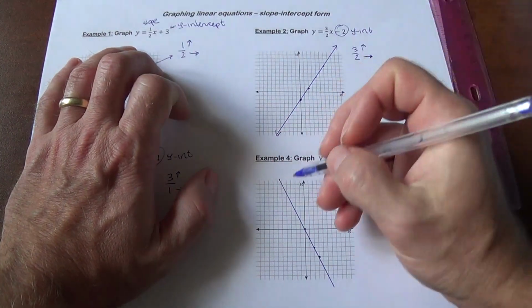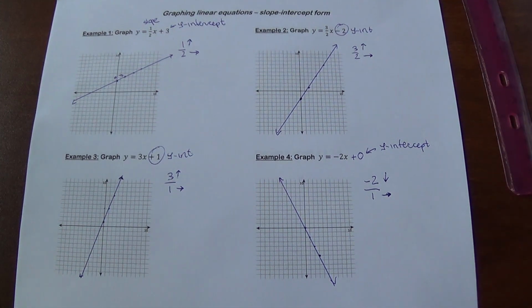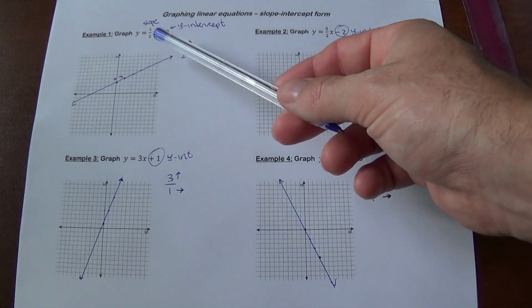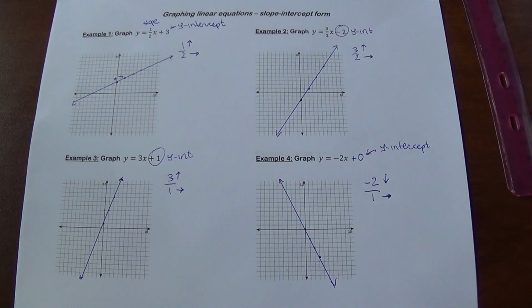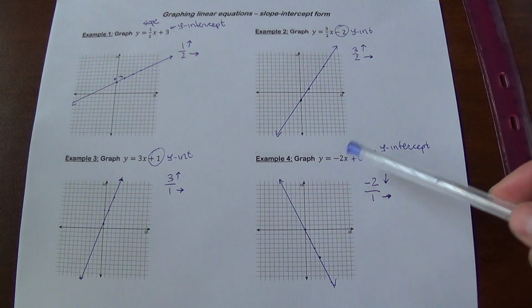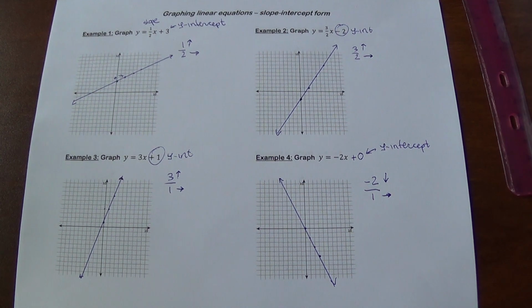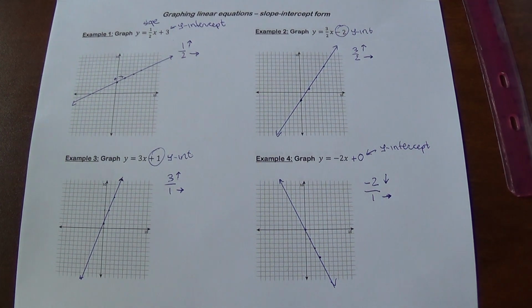And there's our line. I also want to point out something to you. If you notice, in examples 1, 2, and 3, the slopes are positive numbers, and each one of those lines is going to rise. In example 4, our slope is a negative number, and this line here is falling. So keep that in mind.